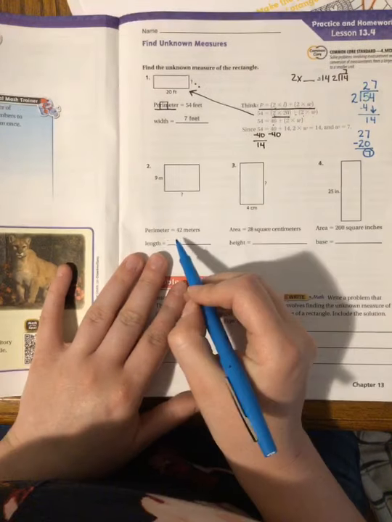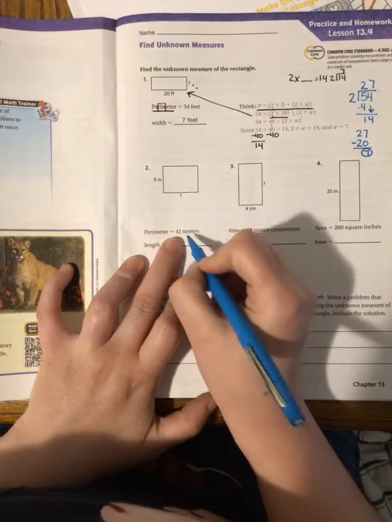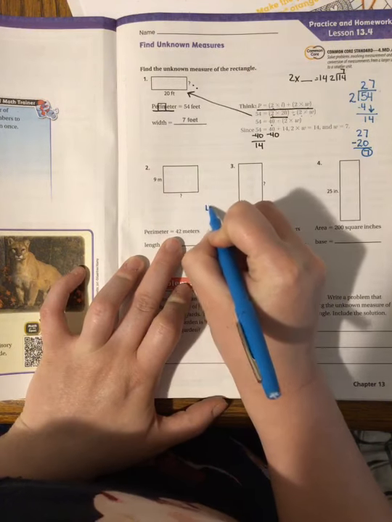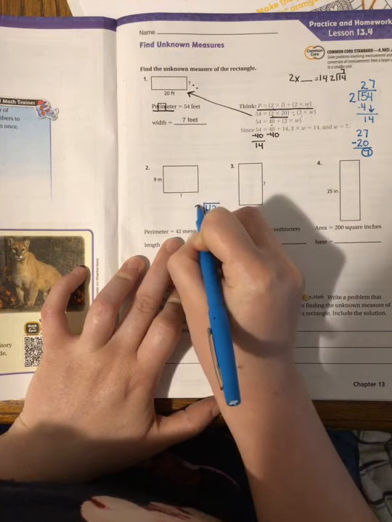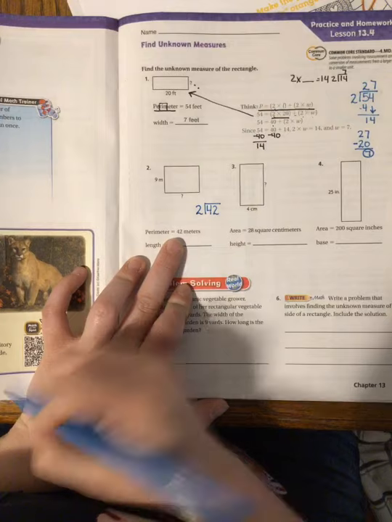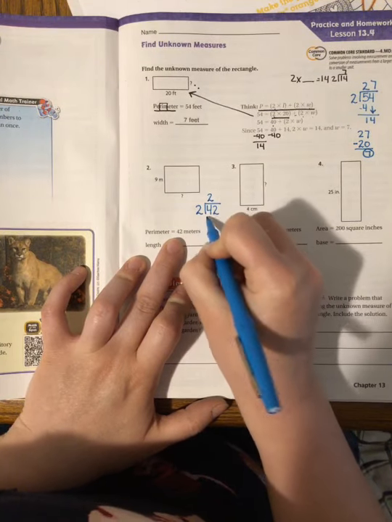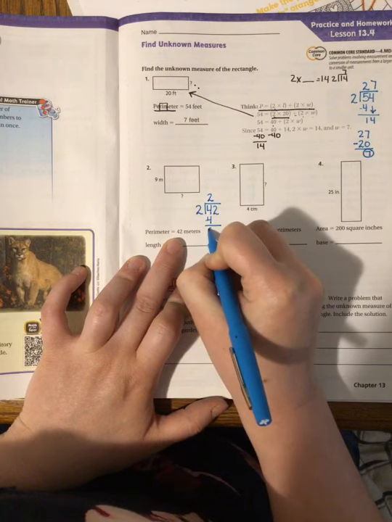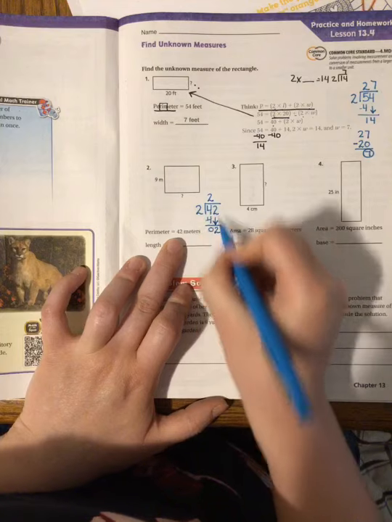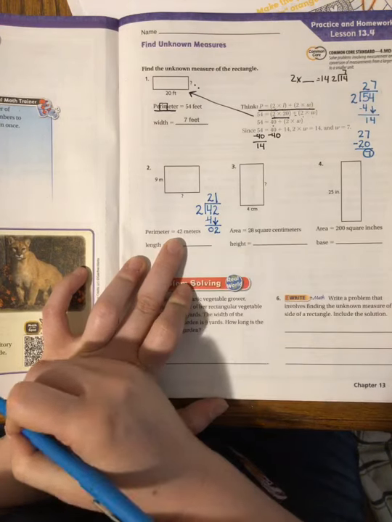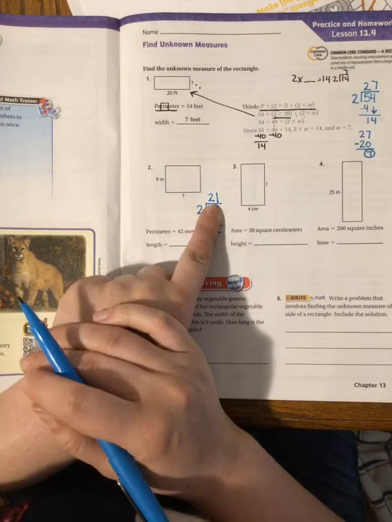All right, once again, I'm going to do one more example of how to do perimeter. So I divide my perimeter by 2. So 42 divided by 2. 2 goes into 4 2 times. 2 times 2 is 4. Nothing left over, so I bring down my 2. 2 goes into 2 1 time. So I know that this side plus this side has to equal 21.